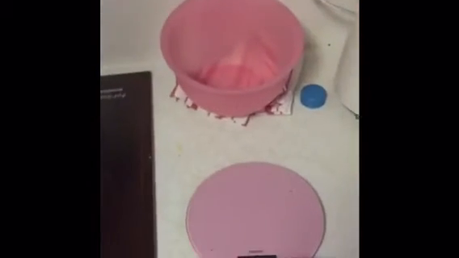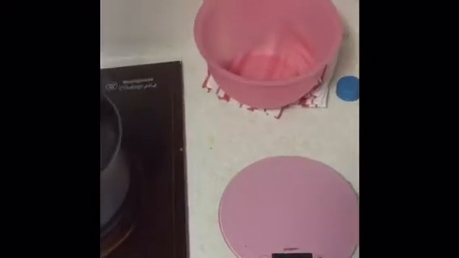So what I'm going to start off by doing is, I've obviously got a set of scales here. Just going to turn those scales on and put the container on the scales, and I'll tare those off.